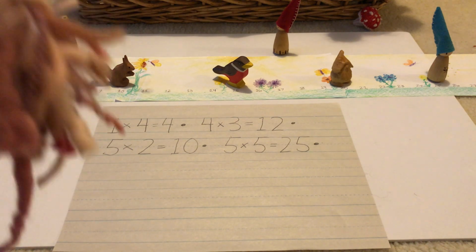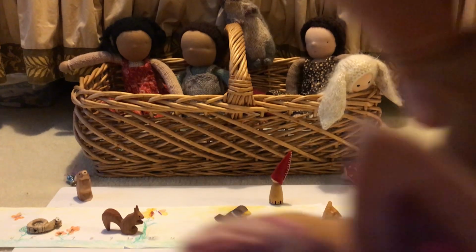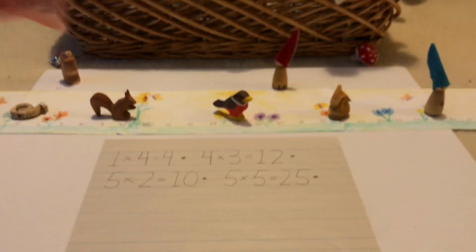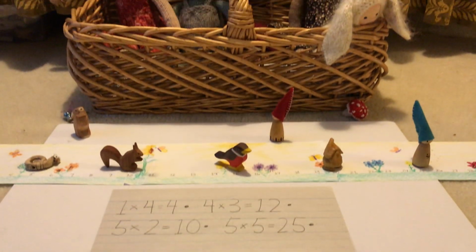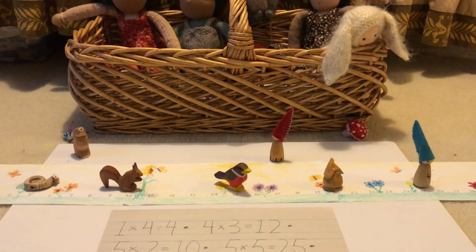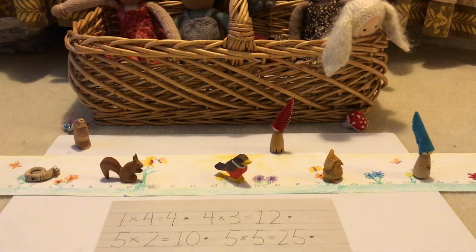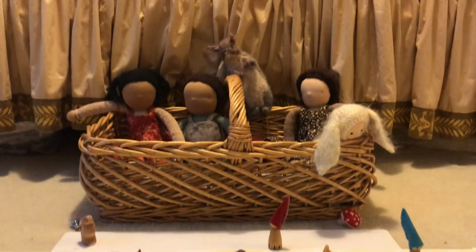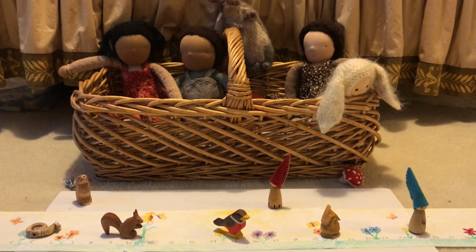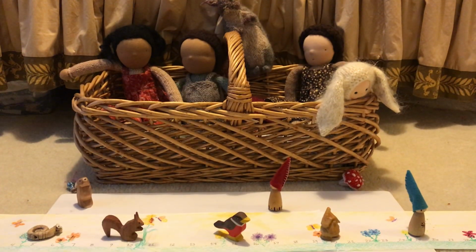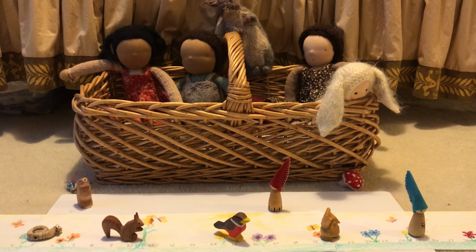And goodbye. Oh my goodness. Oh my Lord, it's the fairy again. Okay, that was very distracting. Bye, fairy. Goodbye. Oh goodness, I am just not doing very good with the camera. That fairy has a way of coming and going so surprisingly.